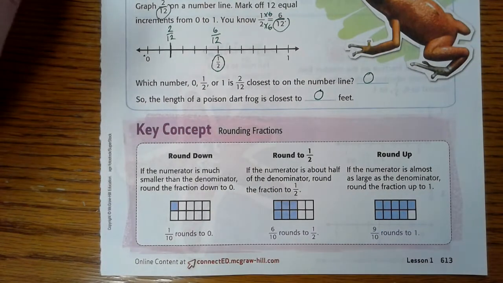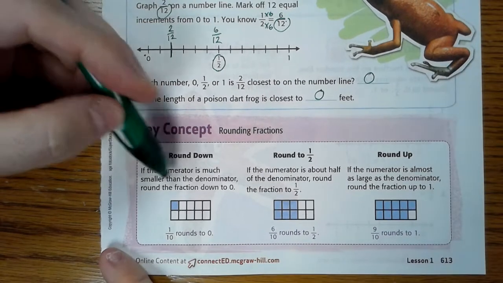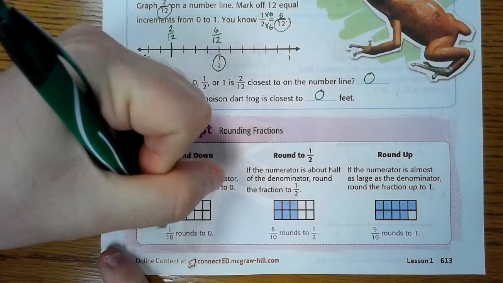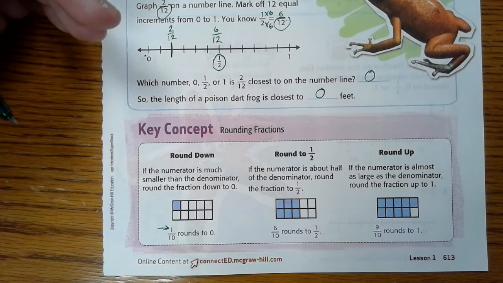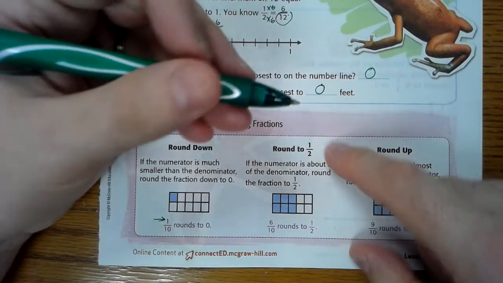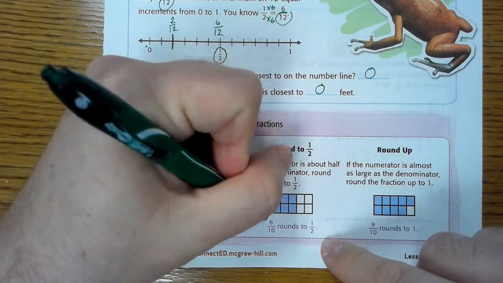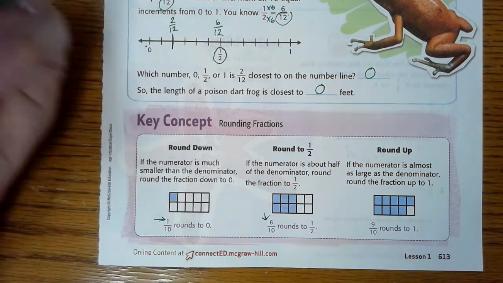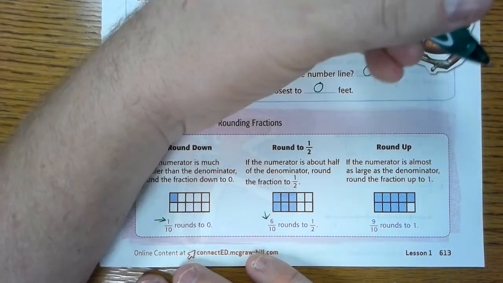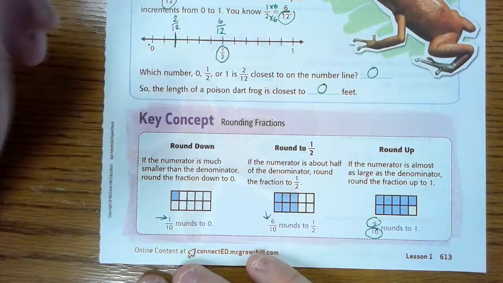Looking down at the bottom, the key concepts of rounding. We have round down. If a numerator is much smaller than the denominator, we round the fraction down. So again, if the numerator right here is a lot smaller, this is much smaller, then we're just going to round it down to 0. Rounding to a half. If the numerator is about half the denominator, we round the fraction to a half. So you can see 6/10. That's pretty close to 5/10, which is a half also. So that's why we're going to say it's going to go to a half. And if the numerator is much larger, almost as large as the denominator, like 9 and a 10, well, we're just going to round that one up to the 1.